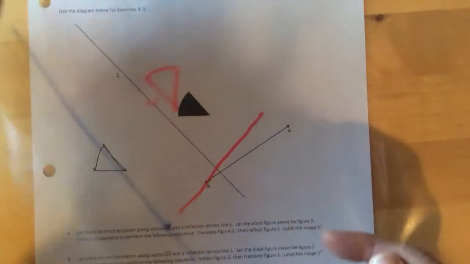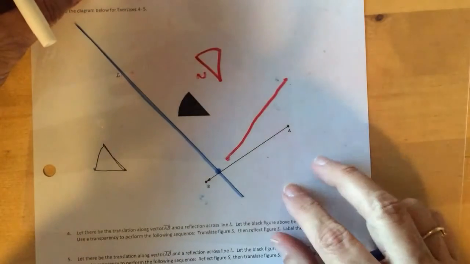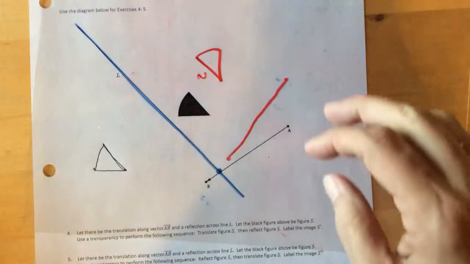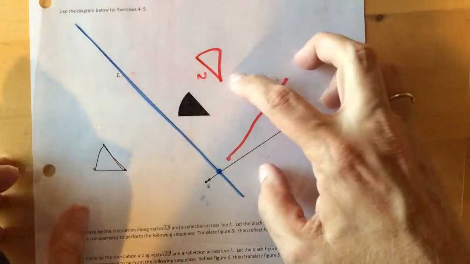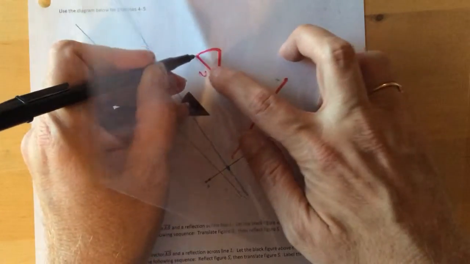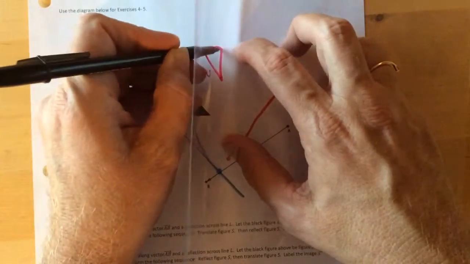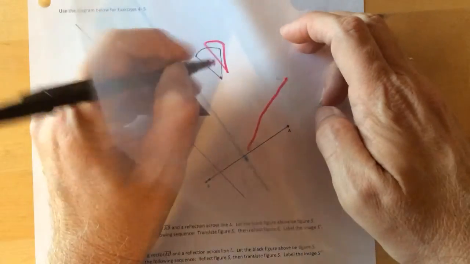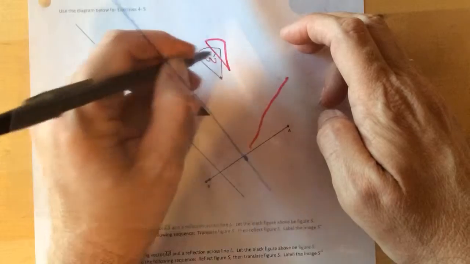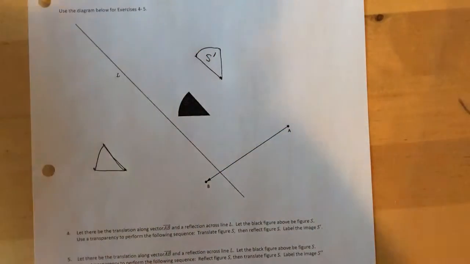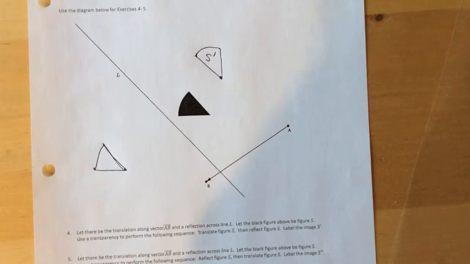So now I'm flipping my overhead, lining everything up, and there's my reflected image right here. And there, and there, so I can draw it. Okay, and I'm told to label this one S prime. So there's S prime. Now we're going to do it in the opposite order.